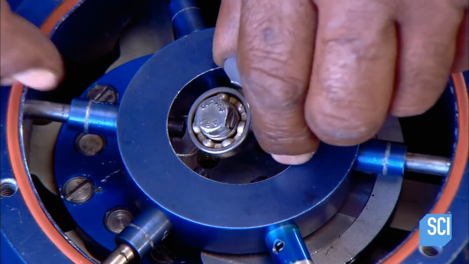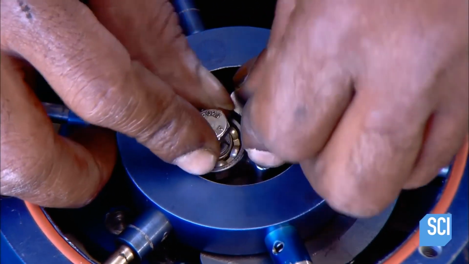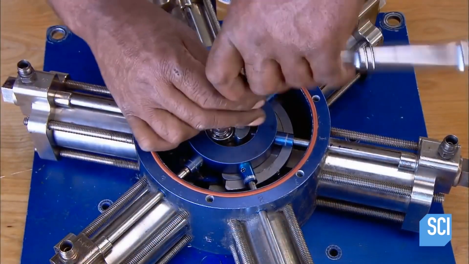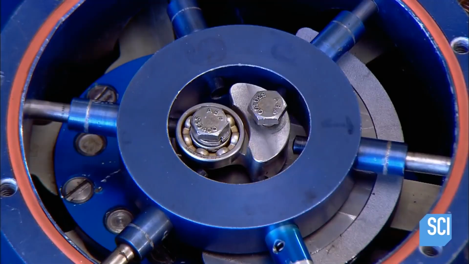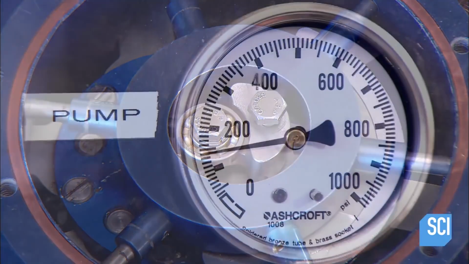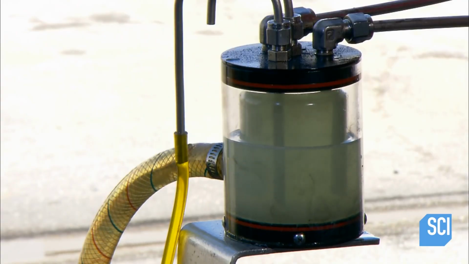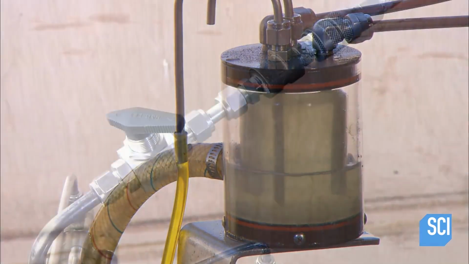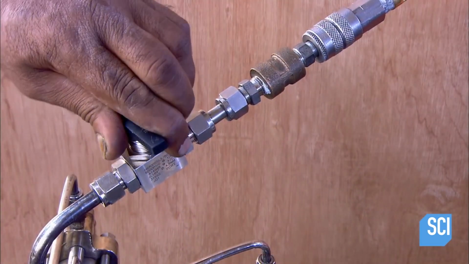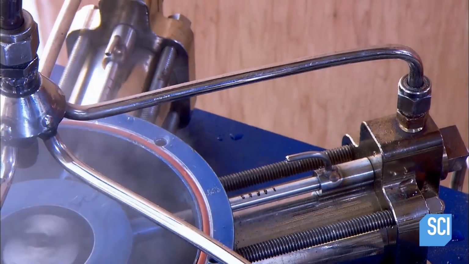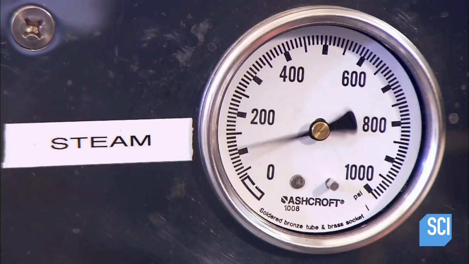Then, to complete the engine assembly, they install the cam, which pushes the pushrods as the shaft spins. The factory hooks up every completed engine for a couple of rounds of performance testing. First, a trial run using air pressure to check for leaks and to verify that all components operate correctly. If everything's fine, then they repeat the process with steam pressure.